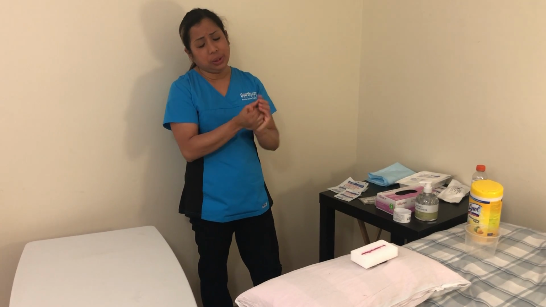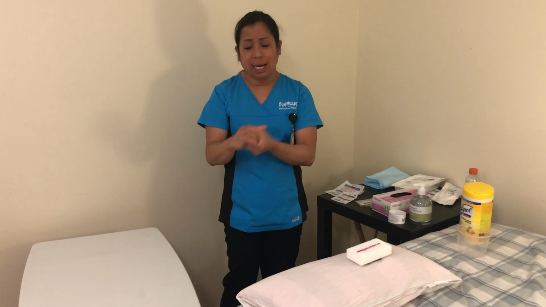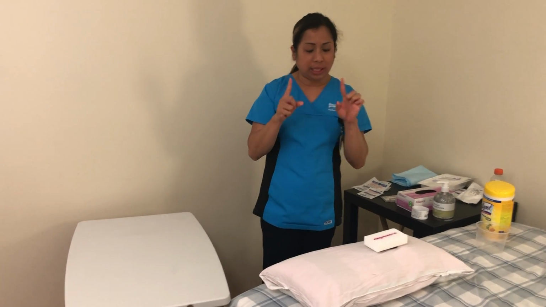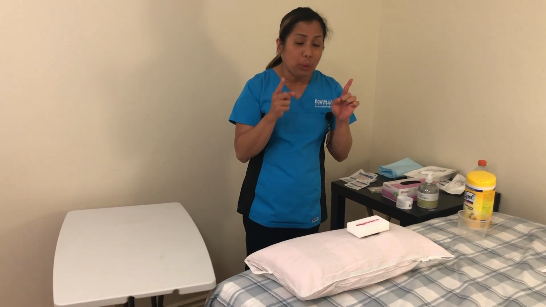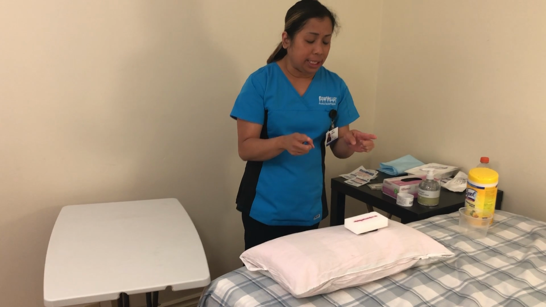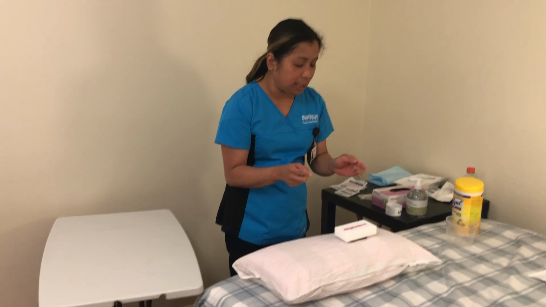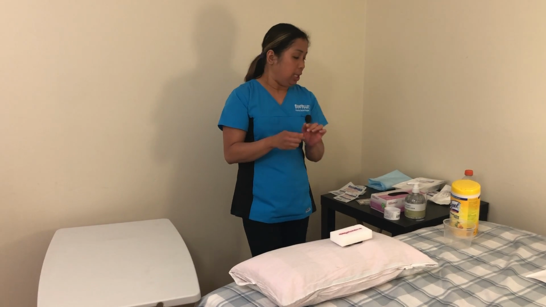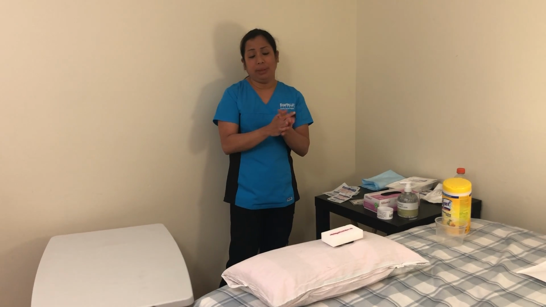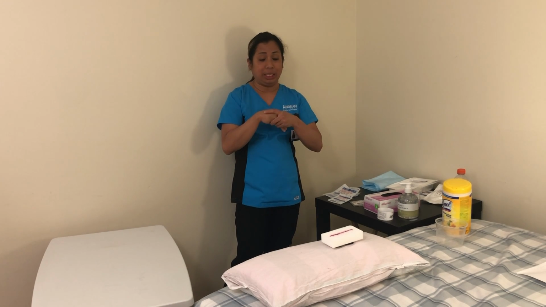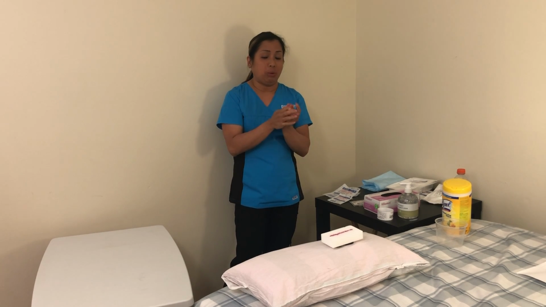Okay, now assuming that I have the tape measure in my hands, I will measure the size of my wound. Assuming it is 1.5 to 2 centimeters long. Now I'm done removing all the dressing, so what I should do is clean up.